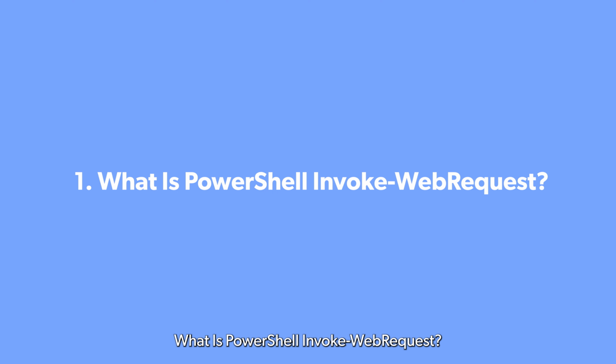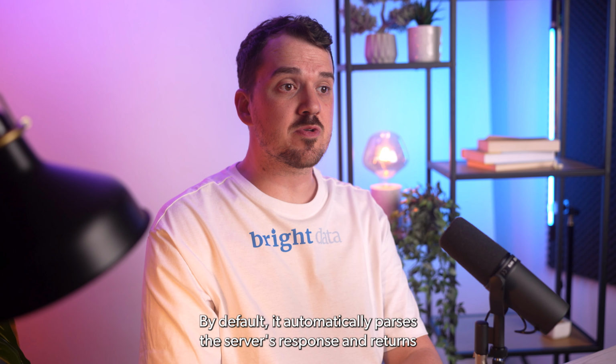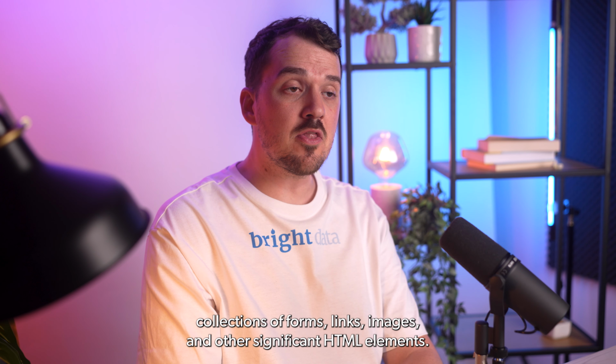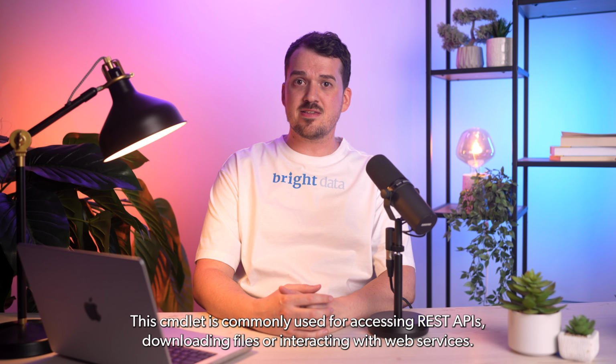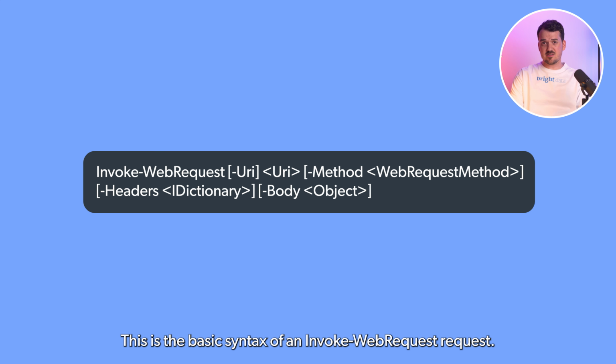What is PowerShell Invoke-WebRequest? Invoke-WebRequest is a PowerShell cmdlet for sending HTTP, HTTPS, and FTP requests to web servers and web services. By default, it automatically parses the server's response and returns collections of forms, links, images, and other significant HTML elements. This cmdlet is commonly used for accessing REST APIs, downloading files, or interacting with web services. This is the basic syntax of an Invoke-WebRequest request.